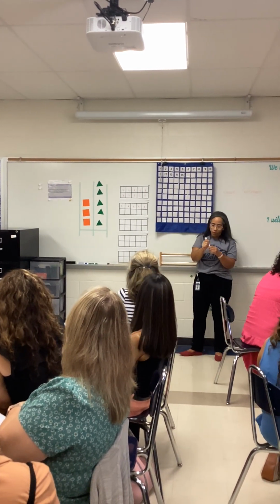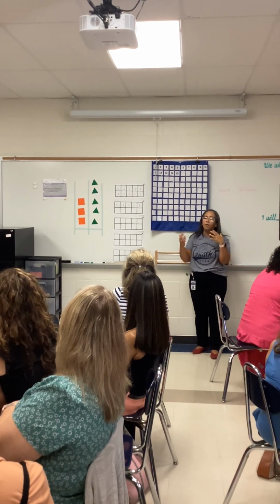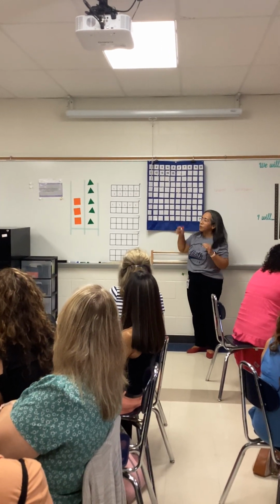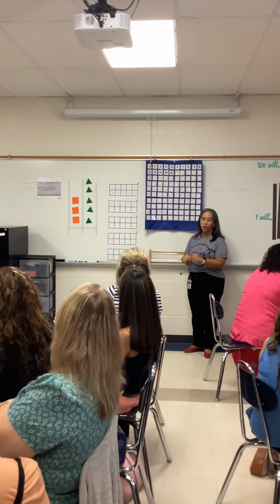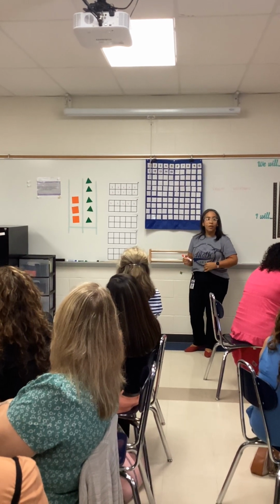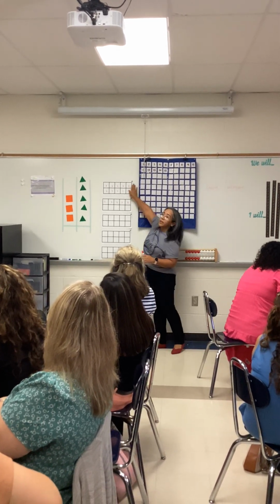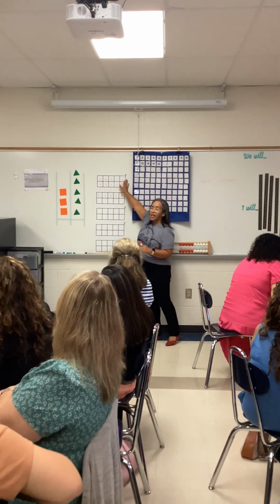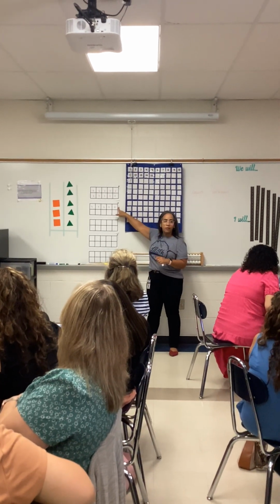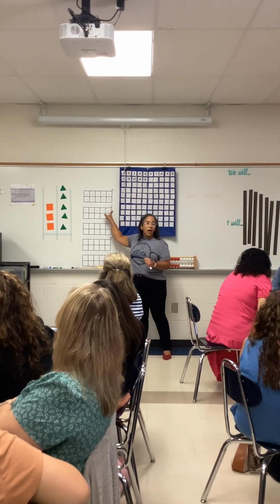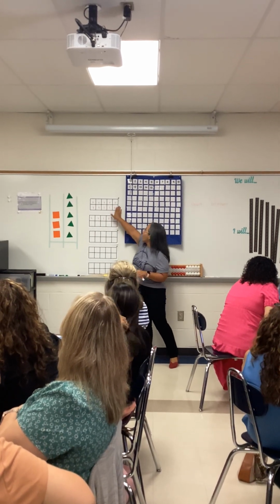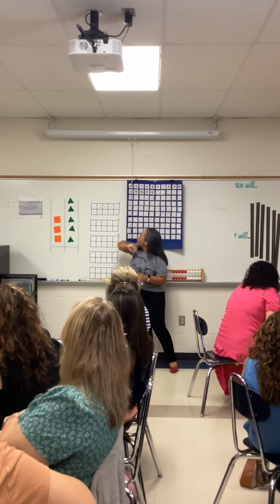How do I know I have 15? What do I know about the 10 frame that helps me figure out that there's 15 there? There's a full frame, that's 10. The one on top is complete and it's 10, right? So I have 10, and then another row that's 5.